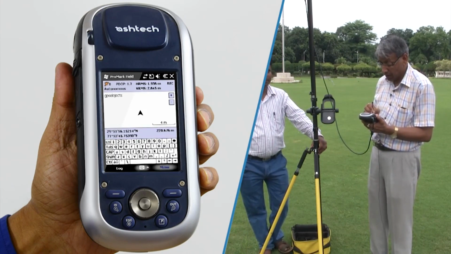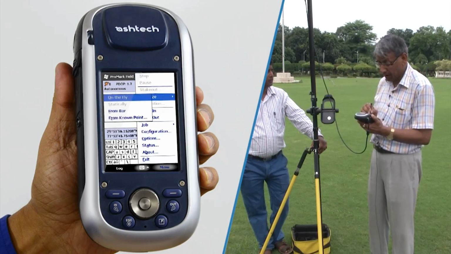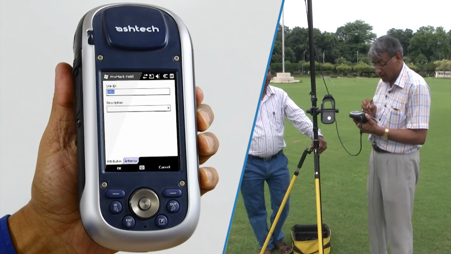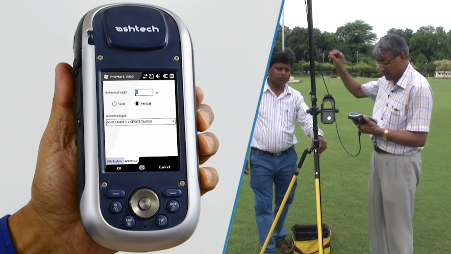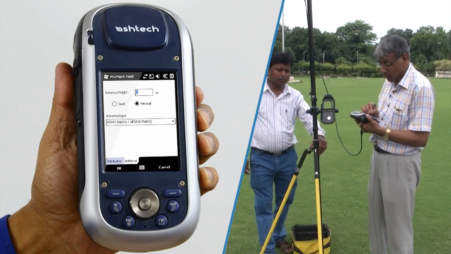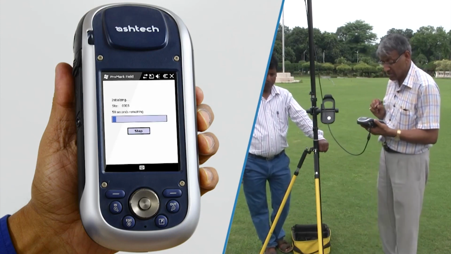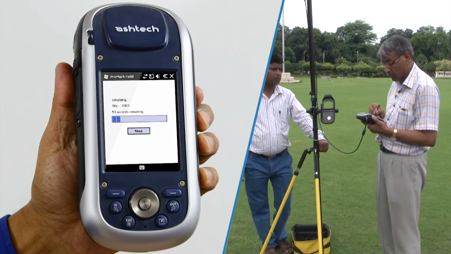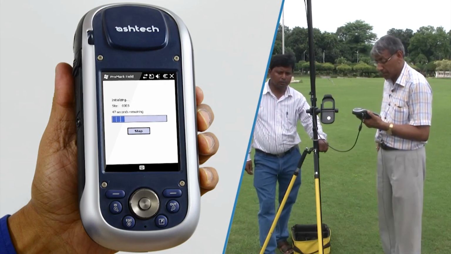Now, after getting it, let me initialize. From the bar, let the ID of this point be 0.003. The antenna, as we already know, is at a vertical height of 2 meters, and the name is SSH 111660. Okay. Now the initialization process has started. It will take 1 minute, and 52 seconds are left. So the initialization is going on.